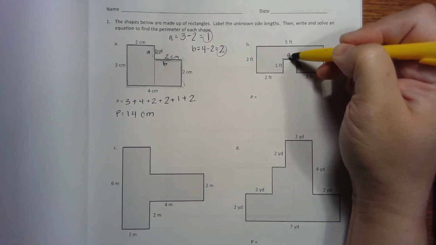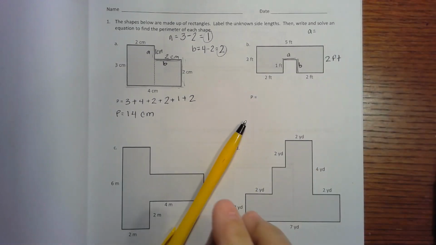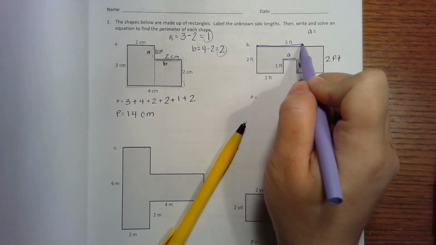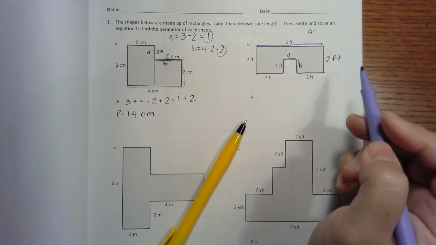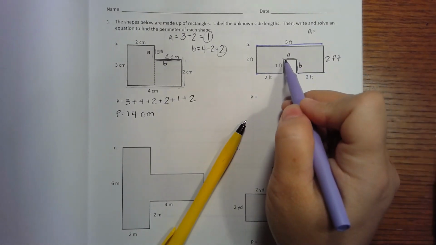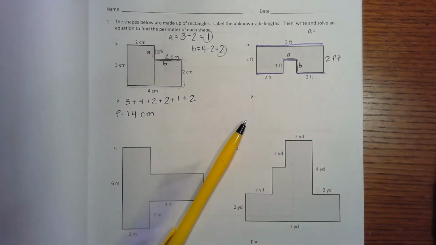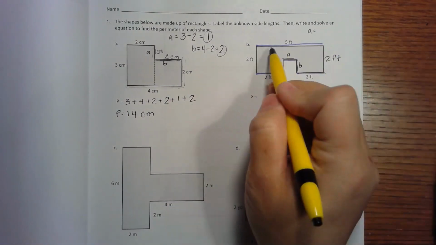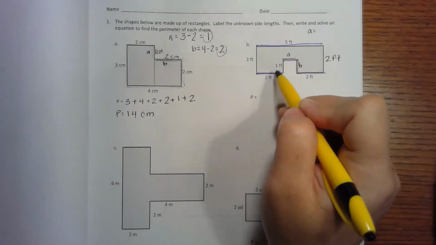But we do need to solve for A. And to solve for A, maybe I'll do this with something colored just for this problem. To find A, I need to use what I see here and here and here. So A is the missing length, and it's directly related to 5 up on top. They're opposite, aren't they?